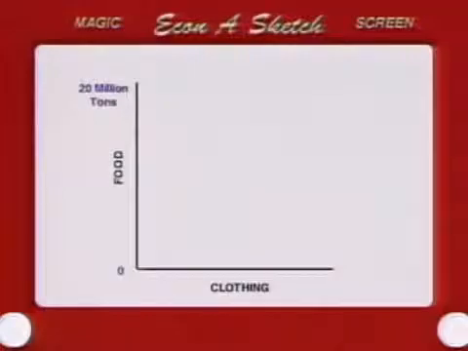Well, let's take a look at the model for two goods that an economy could produce. Remember that we take as given existing resources and technology. On the vertical axis, we'll plot the quantity of food that a hypothetical economy could produce in a year. In this case, the axis ranges from 0 to 20 million tons. On the horizontal axis, let's plot the quantity of clothing that could be produced in a year. That's from 0 to 5 billion yards of cloth.